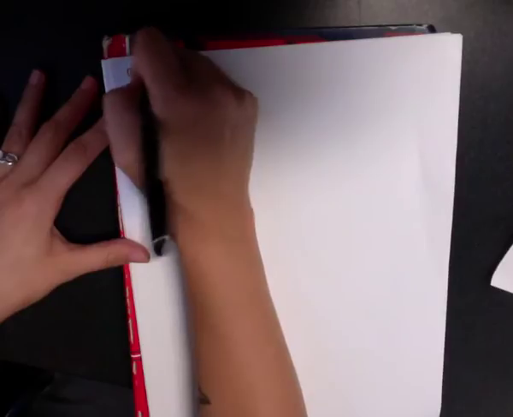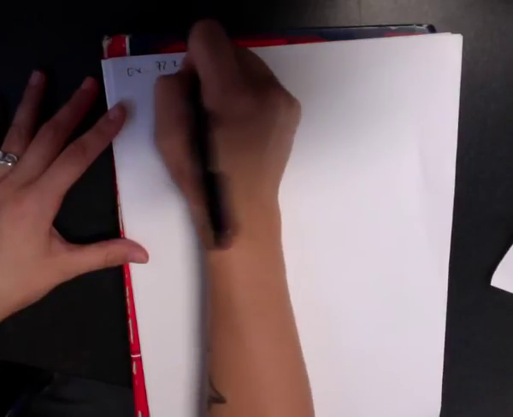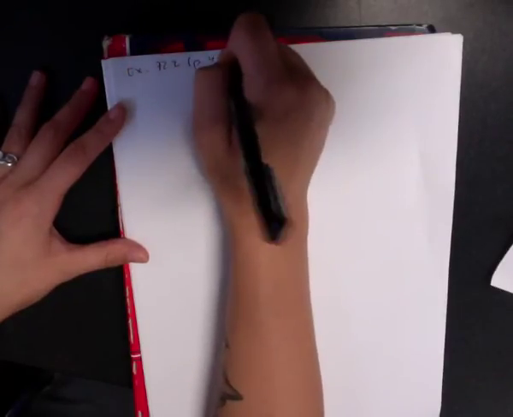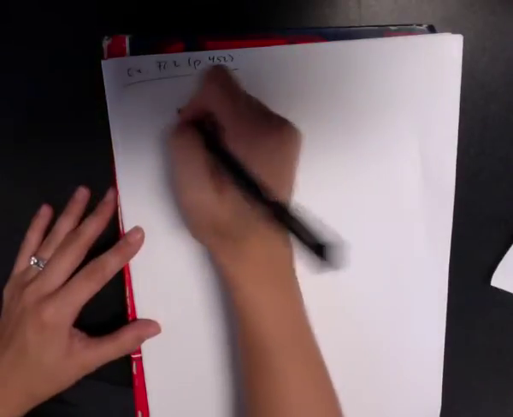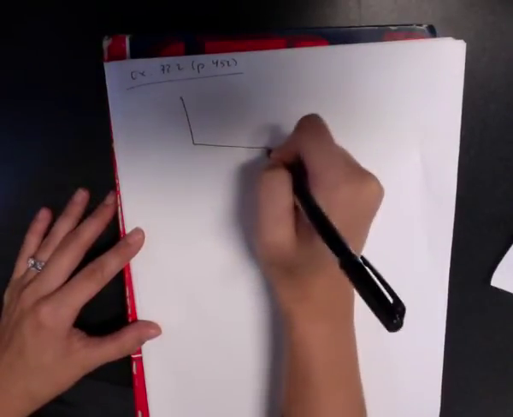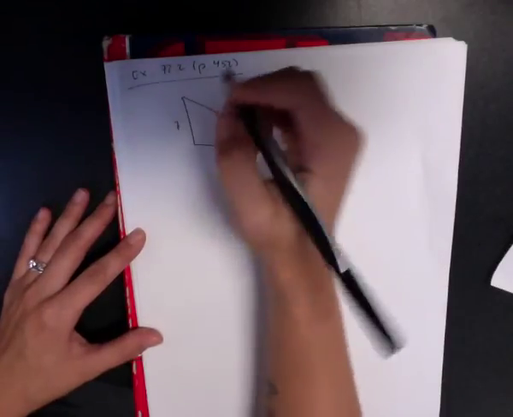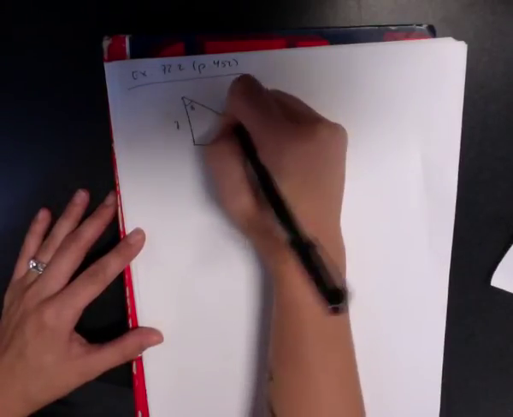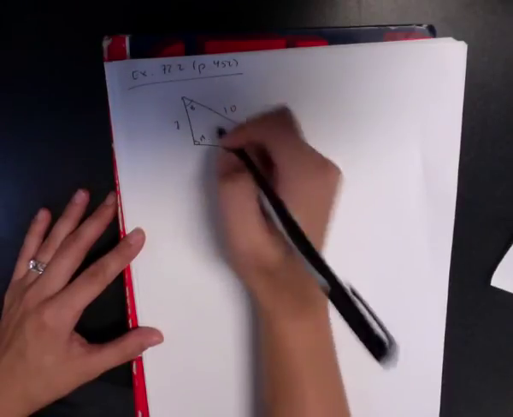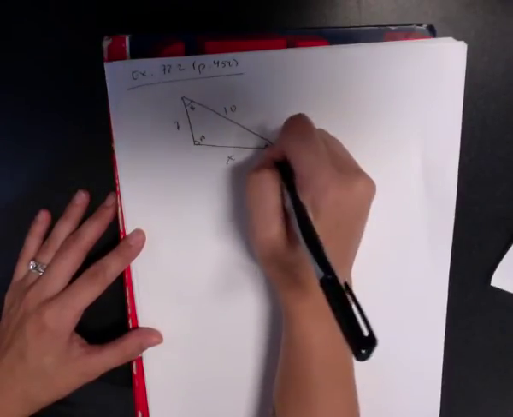Example 7.2.2 on page 452. Okay, this is the triangle that I have. With all of these examples, I want to see the triangle in your notes.